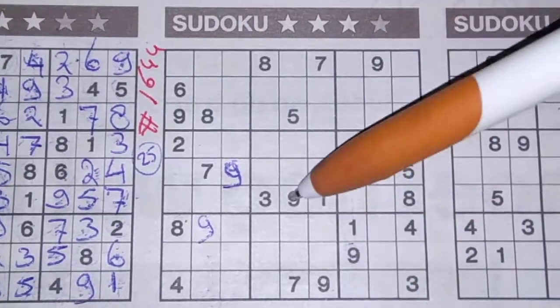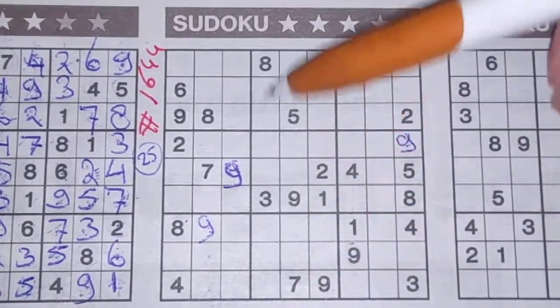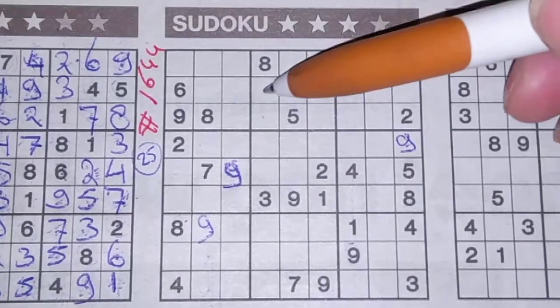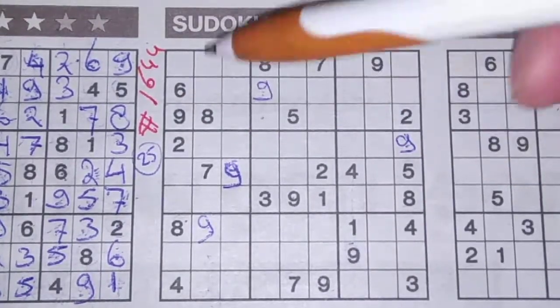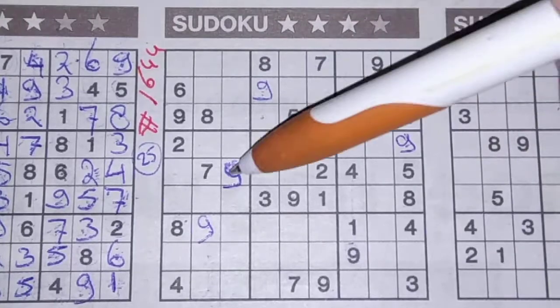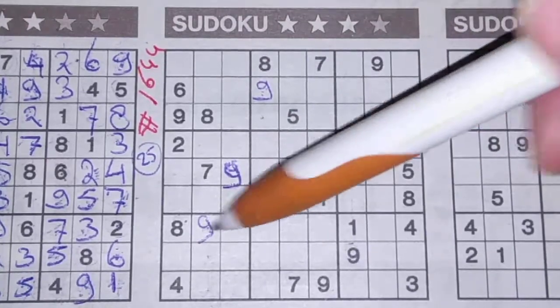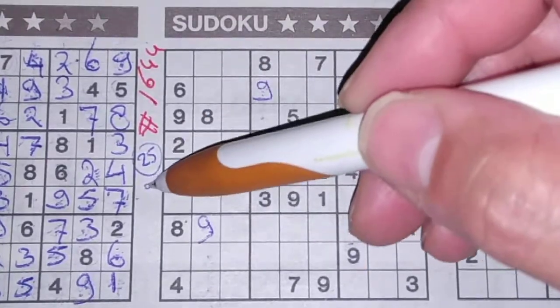9 in this column, 9 in the middle column, so the column next. The only two places for the 9 should be here or there. We see here 9, no 9 there, 9 should be there. And all the 9s are used. I can see digit number 1.